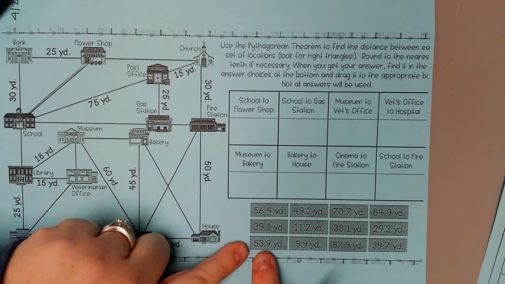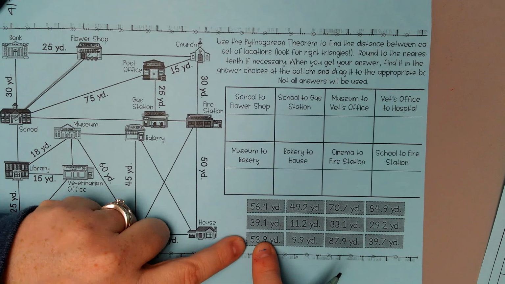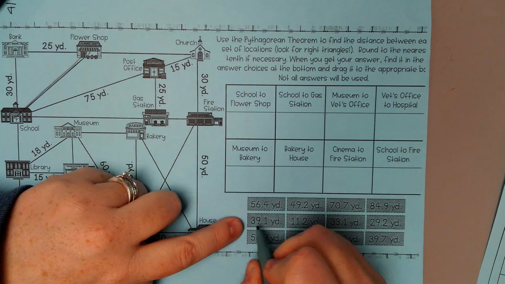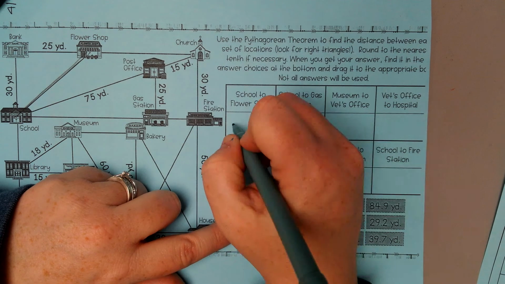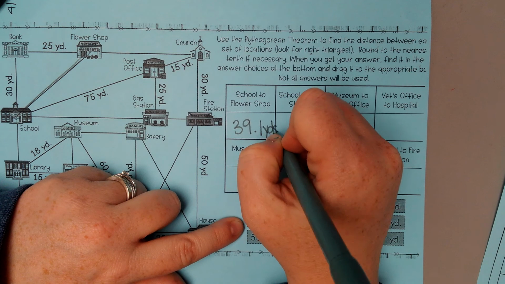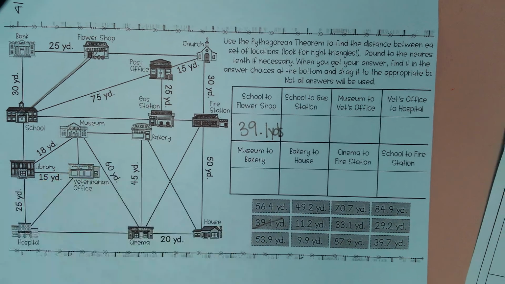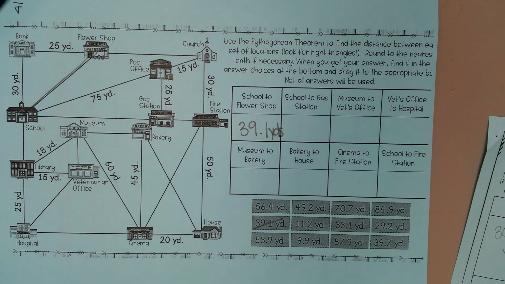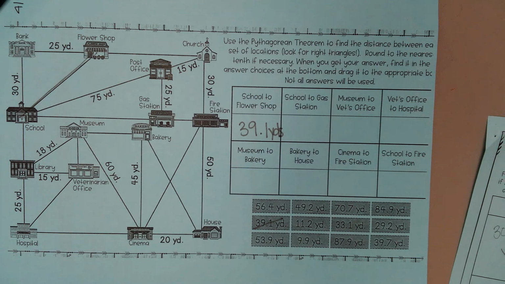So if we look down here, we can look to see if it's one of our options. If it's not an option, we did something wrong. It is an option. It's this one right here. So 39.1 yards. The rest of these, I'm just going to be making sure you have the correct leg length or maybe even hypotenuse length.